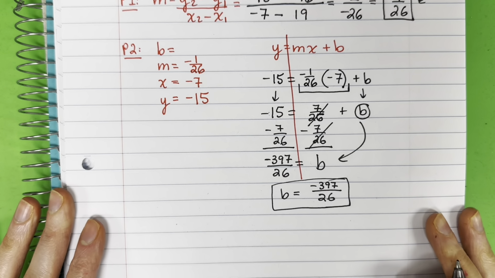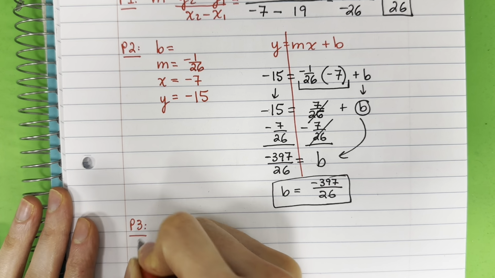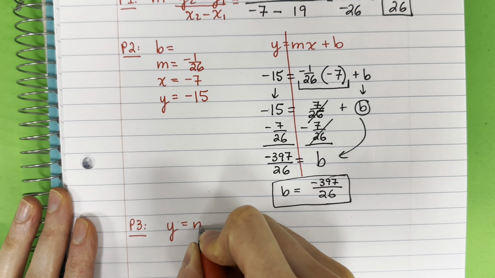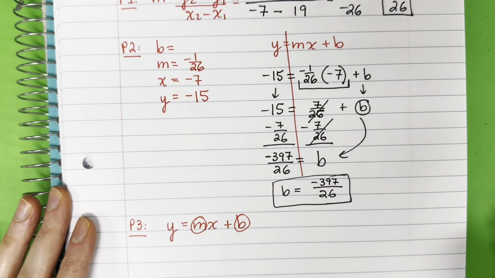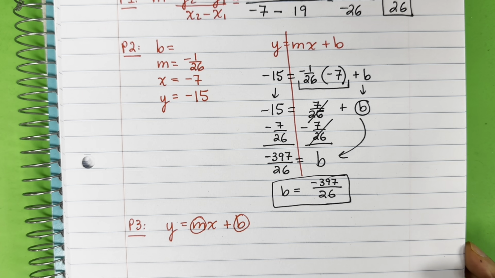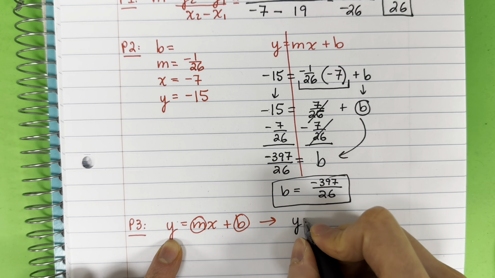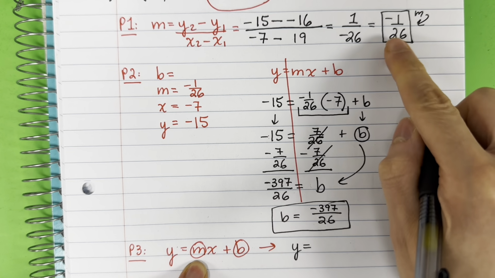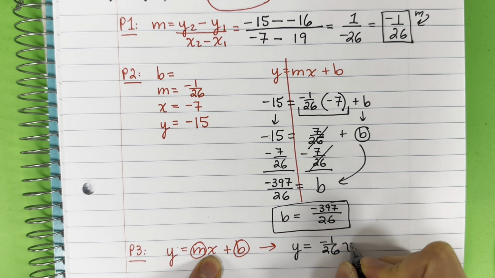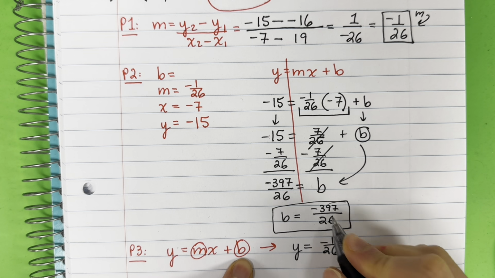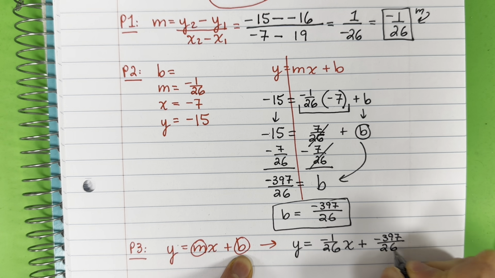All right. Last part, part 3. Same thing. Y equals mx plus b, where I change m and b. And I'm going to put numbers for m and b. Y equals m, negative 1/26, x plus b, negative 397/26.